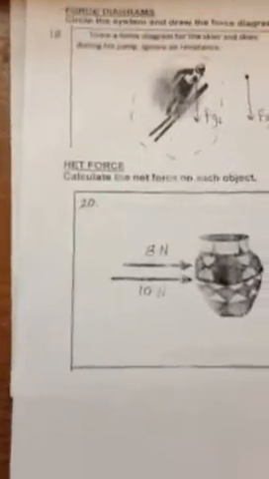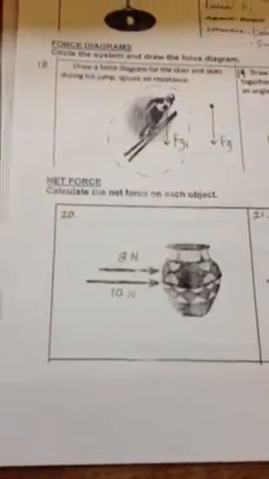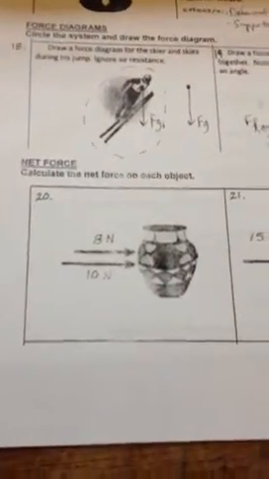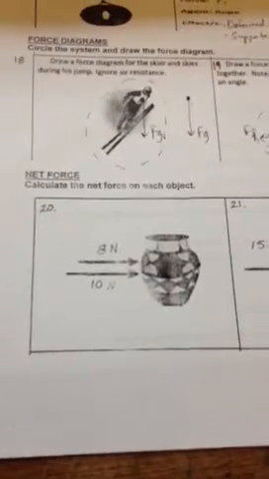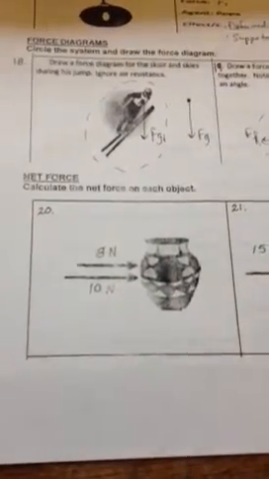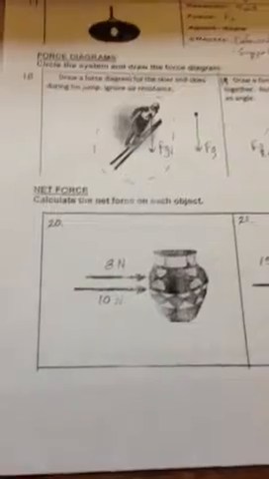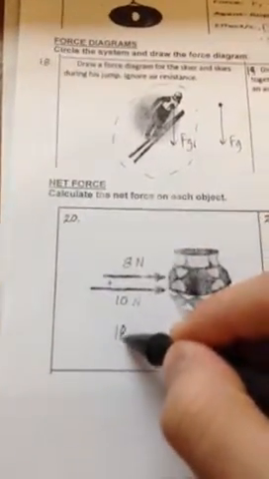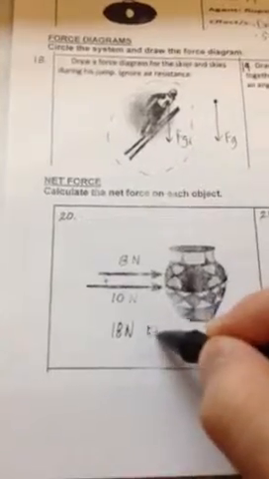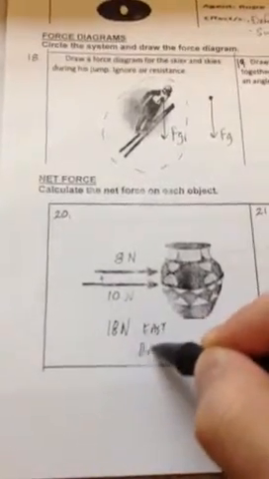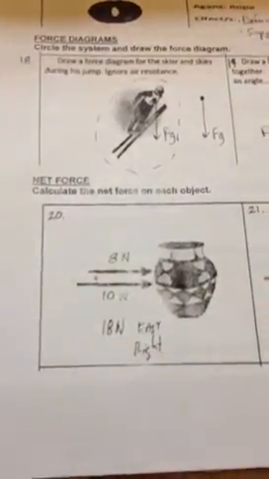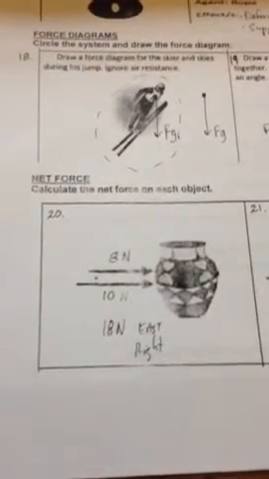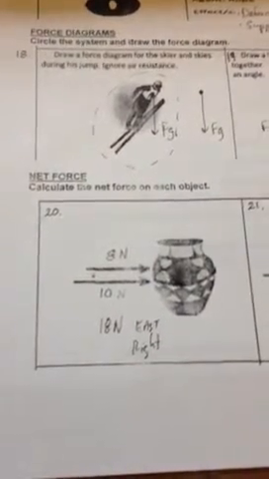And in the last two questions, we're calculating net force. We remember from an earlier question, net means total. So what's the total force acting on this object? If the two forces, or however many forces there are, are pointing in the same direction, you simply add them. So we just have 8 plus 10. We have 18 newtons, and you could say to the east, 18 newtons to the right. Either is acceptable. Again, two arrows pointing in the same direction, you add them.